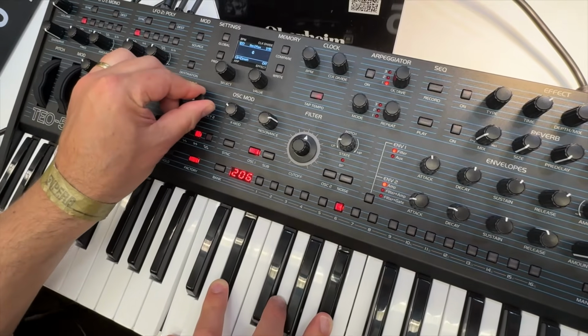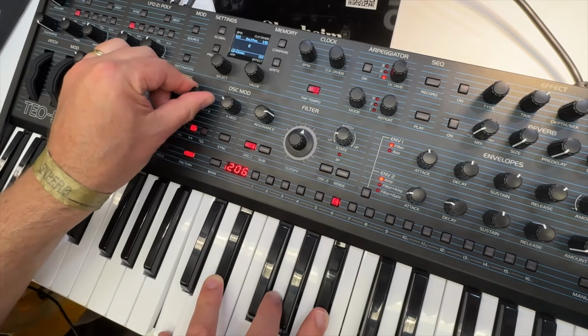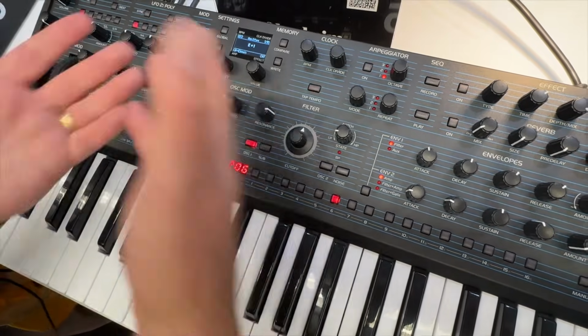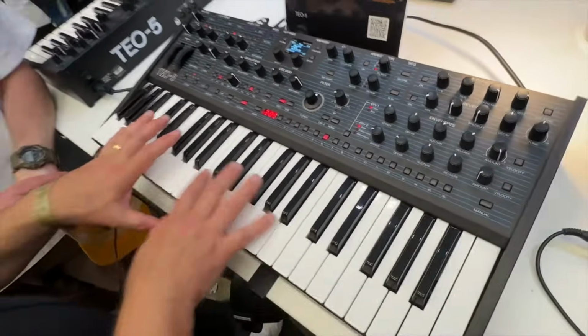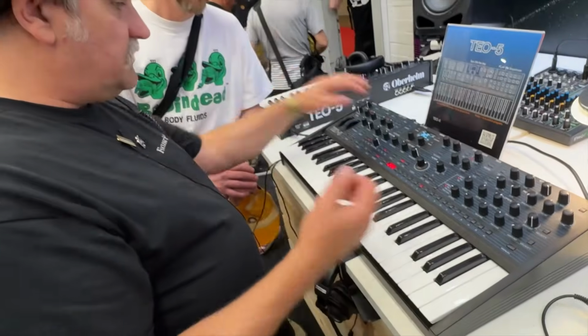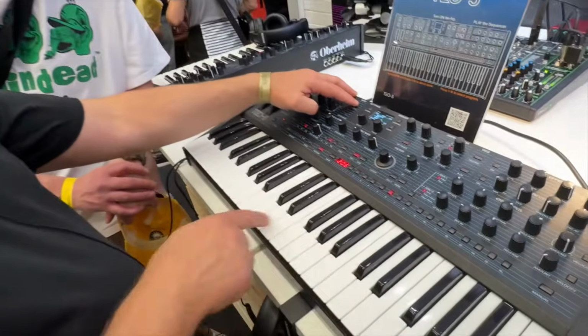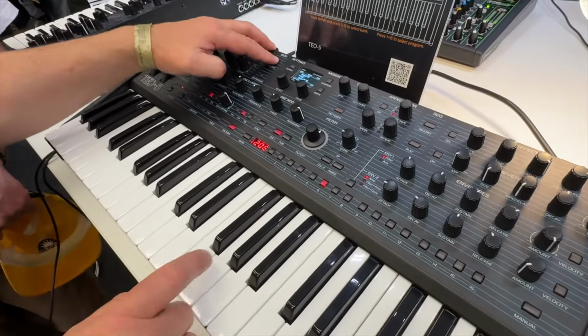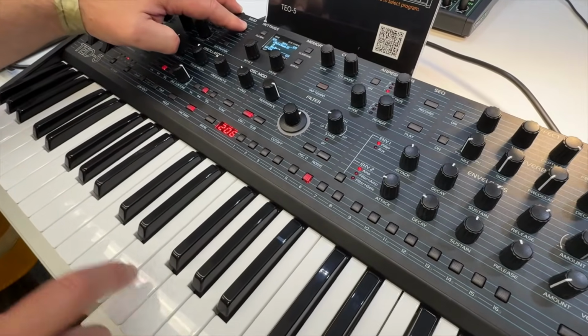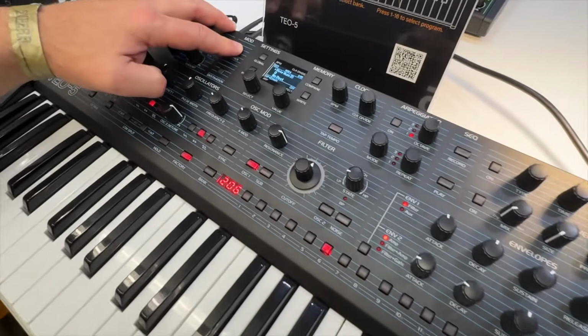Now here we've got an FM of the filter using oscillator 2. So really straightforward and easy to work with. We've got a 44-note keyboard. If I want to maybe add some modulation from the keyboard, maybe velocity, I can just hit source and tap through on the keys and choose all the different sources from the keys there.